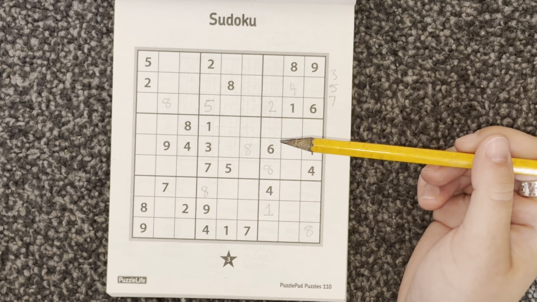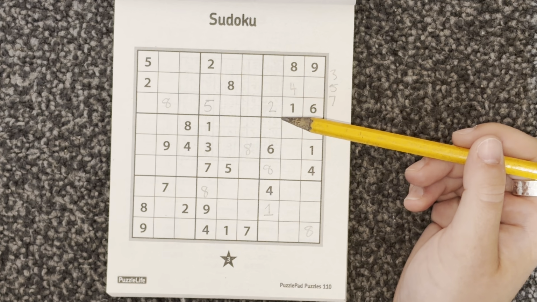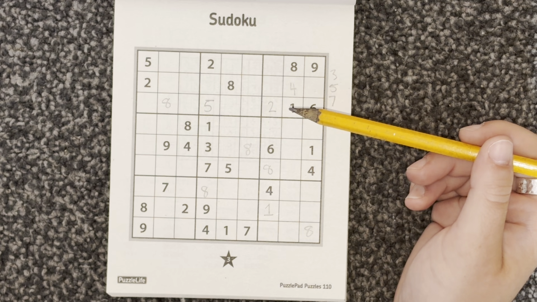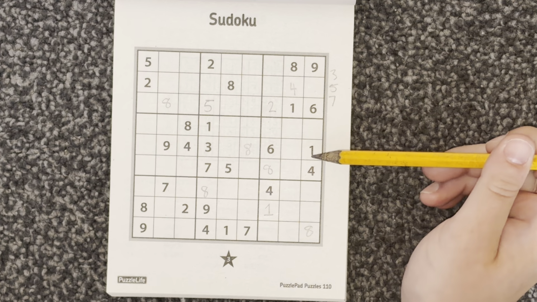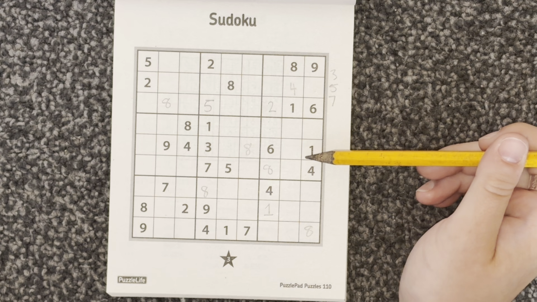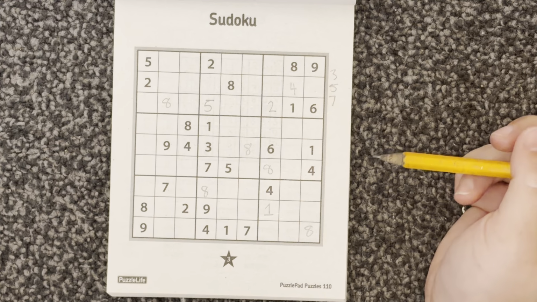What about this box in the middle? 2. Can't get that yet. What about the 4? Can't get that yet either. 5, 6. Not yet. 7, 8, and then what about 9? Can't get that yet. Okay, no problem. This one maybe. 2, 3, 4, 5. No, 6, no. 7, and 9. Okay, no, not too much yet.